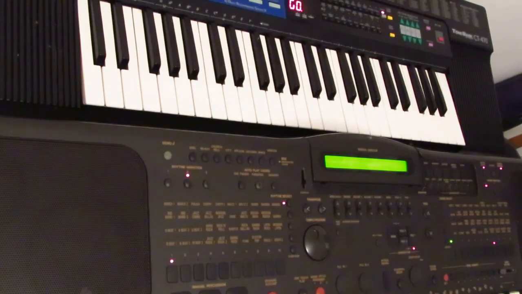So by default, the 470 on switch on is set to 00, which is piano 1. Because I have connected MIDI out on the 1000 to MIDI in on the 470, certain things that I do on the 1000 will affect the 470. One of those things is that the keys I press on the 1000's keybed will translate to notes on the 470. But also I can change the sounds.